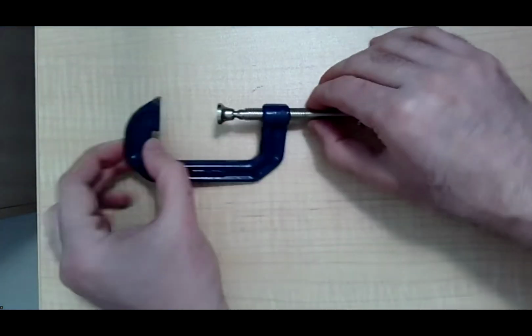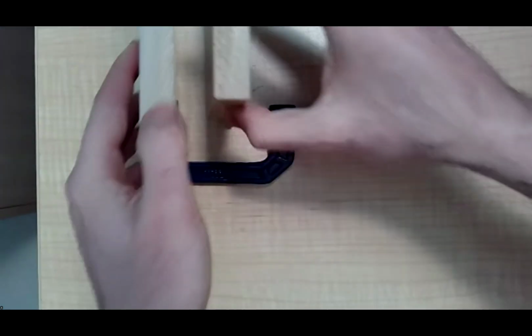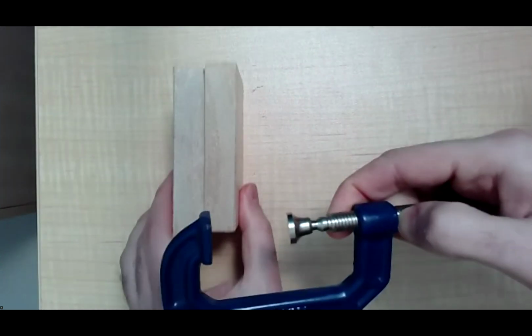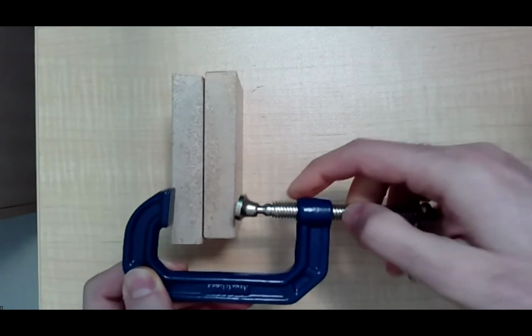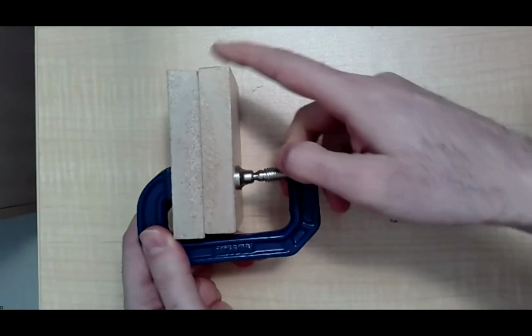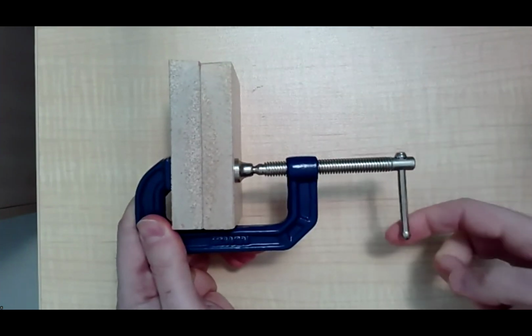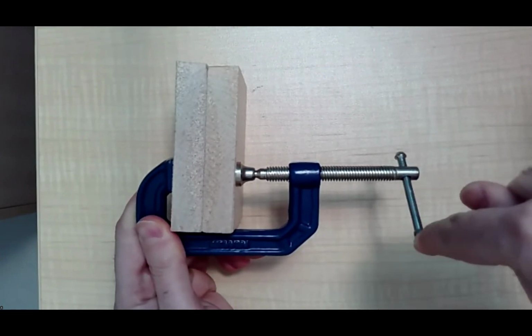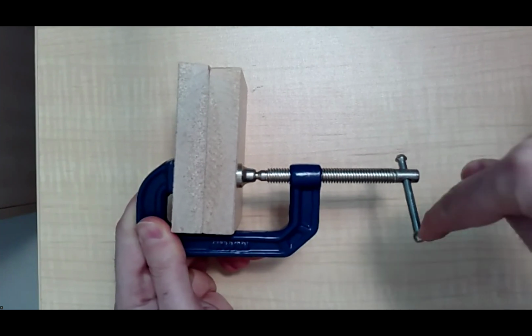All right, so this is the C-clamp that you just saw, and we have the two pieces of wood. We want to clamp these two pieces of wood, so we rotate this one and we apply our load. Obviously, I apply my load perpendicular to this handle.